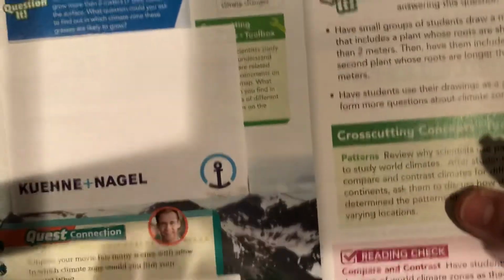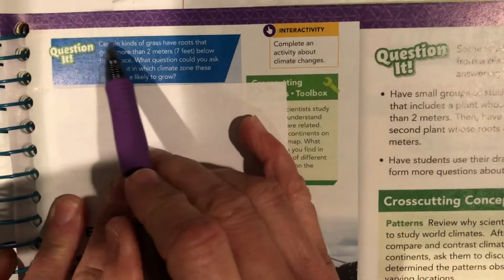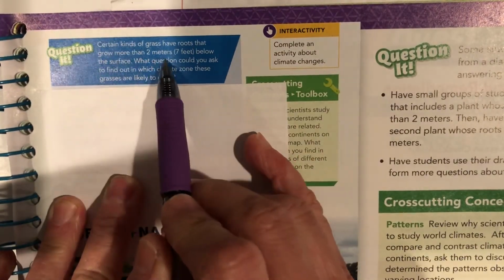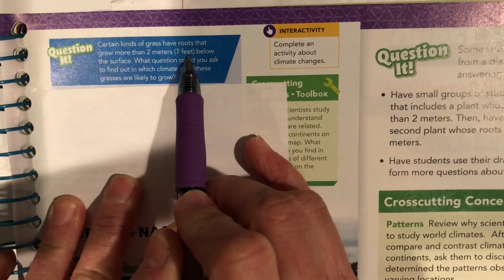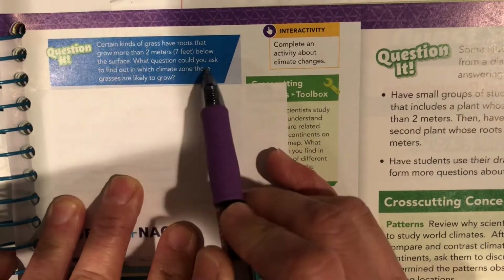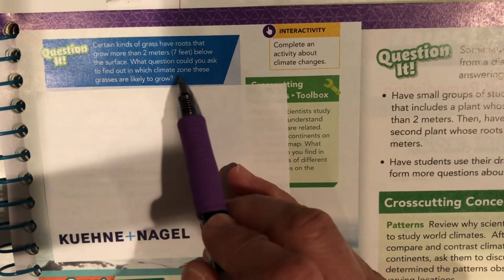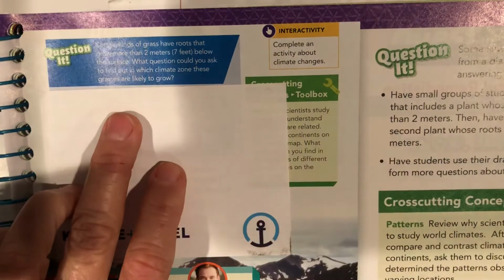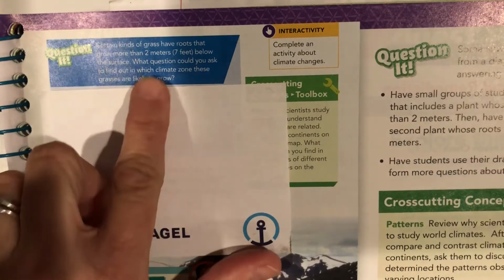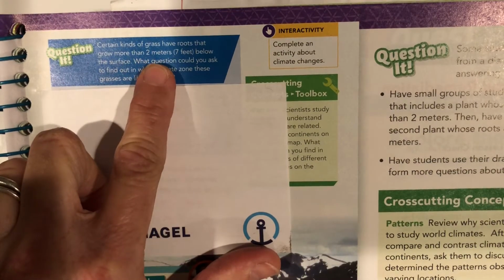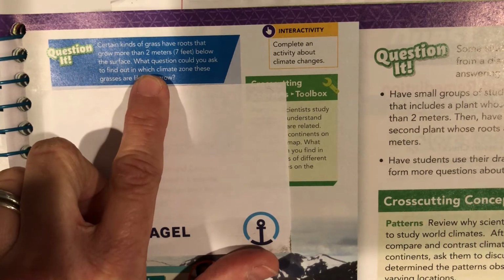All right, so let's take a look at some of these questions here. Certain kinds of grass have roots that grow more than 2 meters, which is 7 feet, below the surface. What kind of question could you ask to find out in which climate zone these grasses are likely to grow? So you're trying to figure out, okay, there's some sort of grass that the roots go 7 feet below the surface. Why would they do that? That's the question.